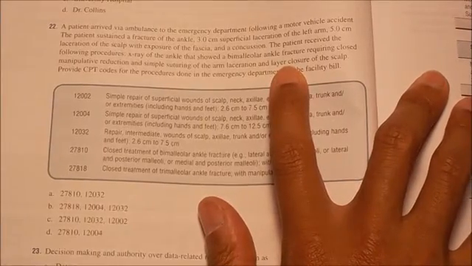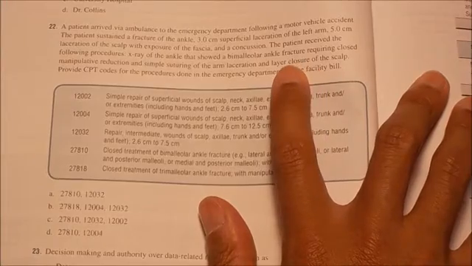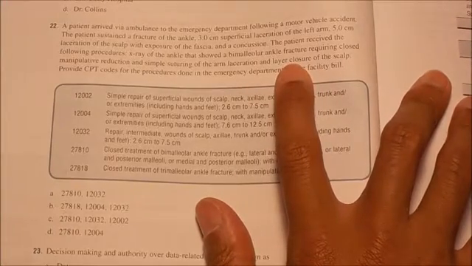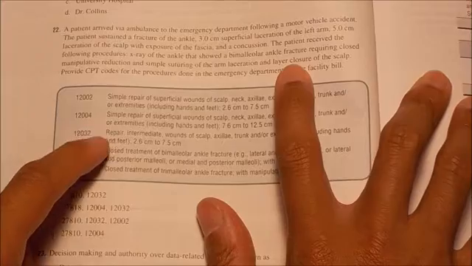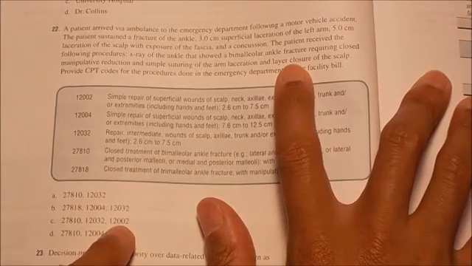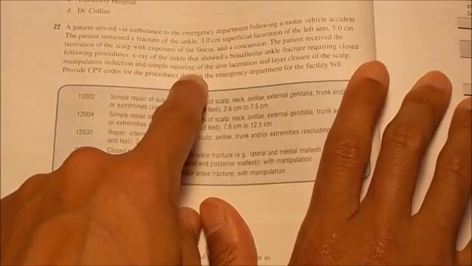Okay, that must be the intermediate wounds. And just from reading comprehension, you realize I'm going to need that intermediate wound code. And okay, they're also giving me my simple code. And it says here in the language, simple suturing.